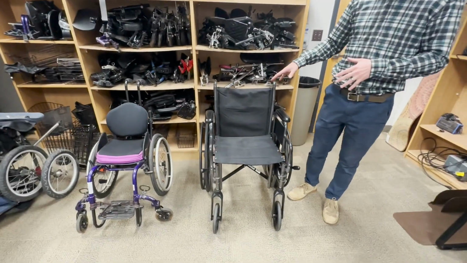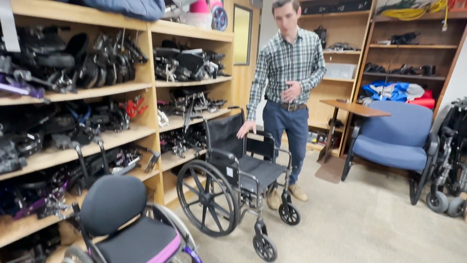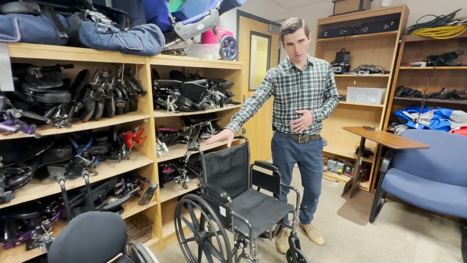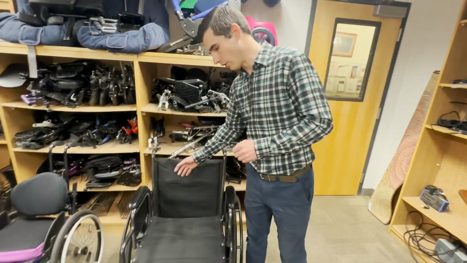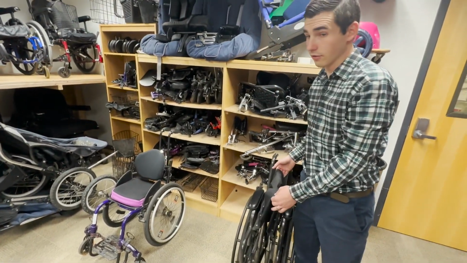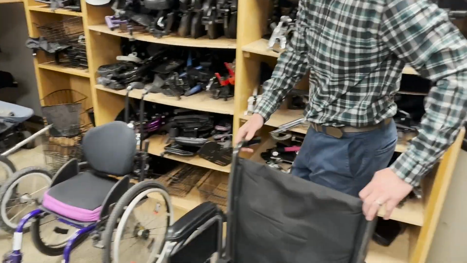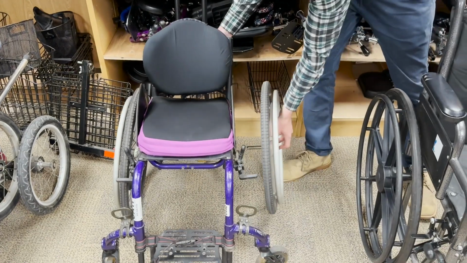So right here we have two manual wheelchairs. Generally, your categories of wheelchairs will fall into more of a basic hospital folding wheelchair and a more rigid style of wheelchair. The difference between these two is this one can fold up, hence the non-rigid portion of it. The other one does not fold up. Instead, the wheels pop off. And this is how you can transport it.